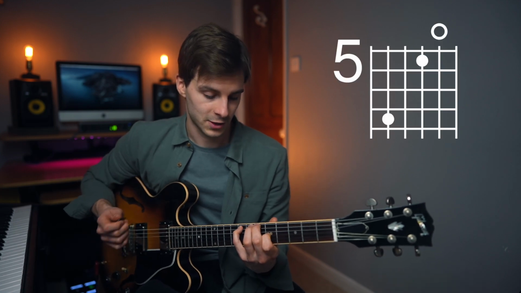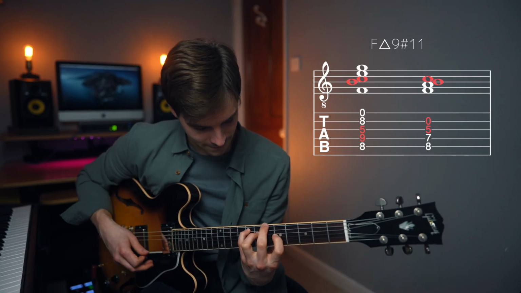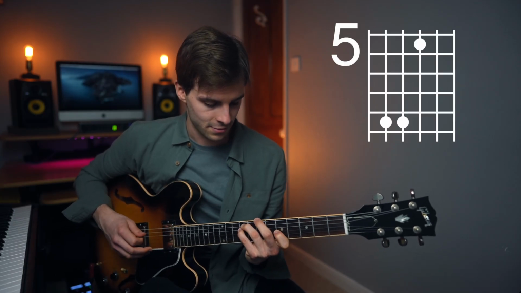Over F we get the sharp 4th and 5th, so a great cluster for an F Lydian sound. For G flat we get the 4th and flat 5th. This actually works great when used for a half diminished chord.